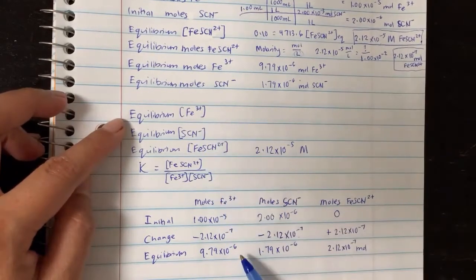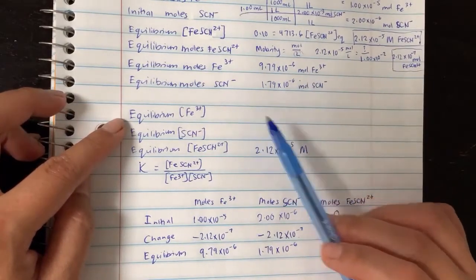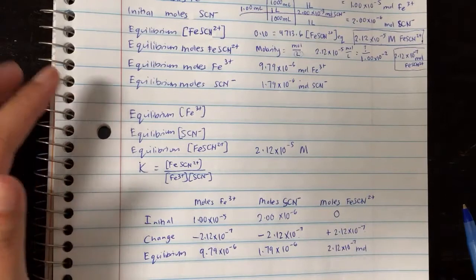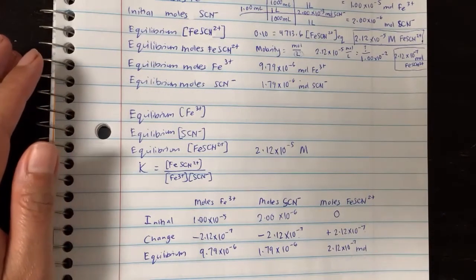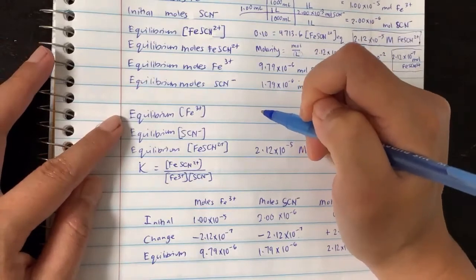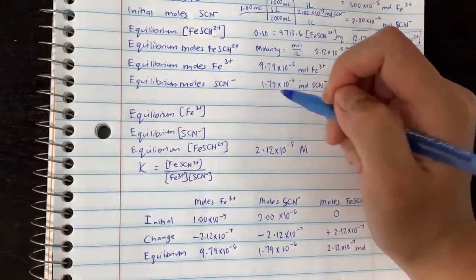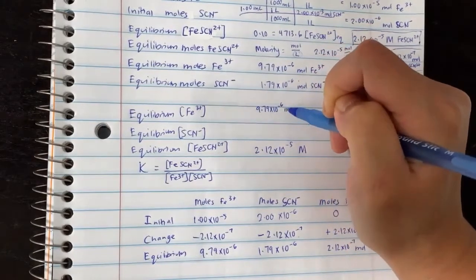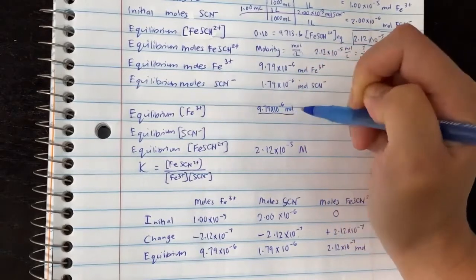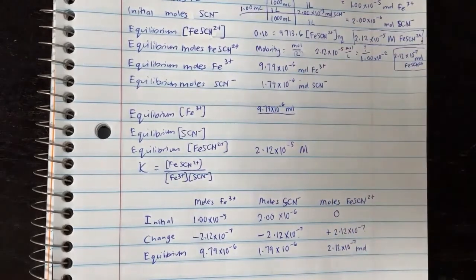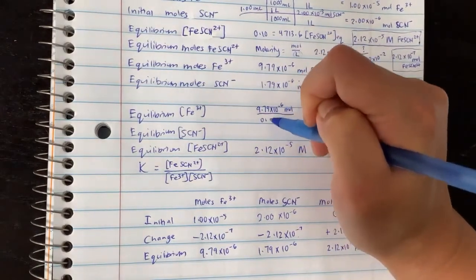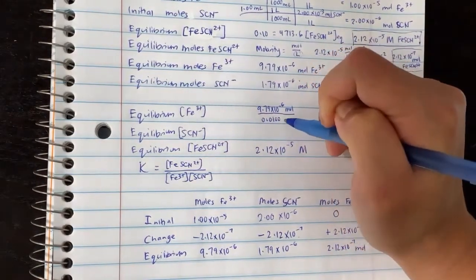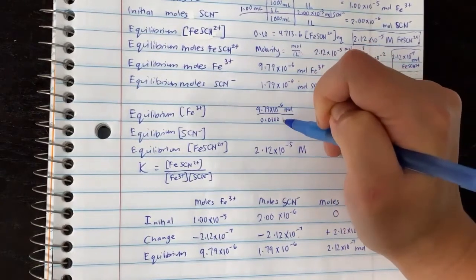If you wanted to get the equilibrium moles back to molarity, we use the same formula because our volume is again 10 mL. So we'll take the moles here, 9.79 times 10 to the minus 6 moles, and then we divide it by the liters, which is 10 divided by 1,000, 0.0100 liters here.